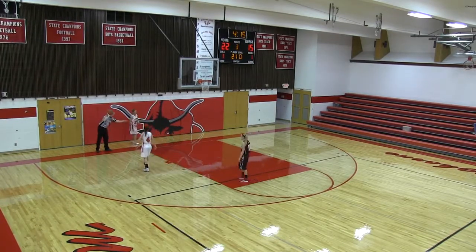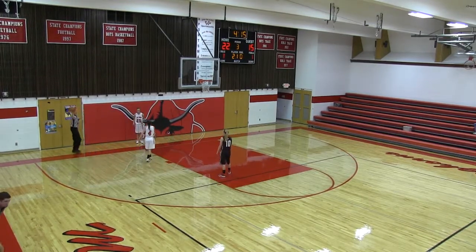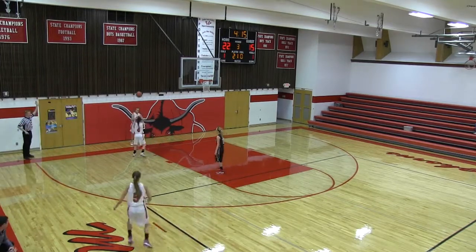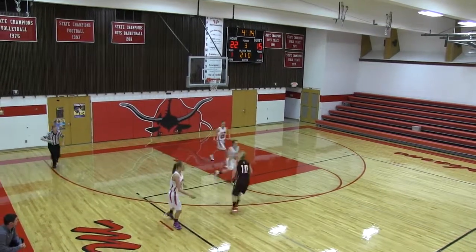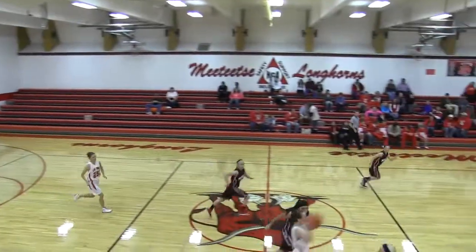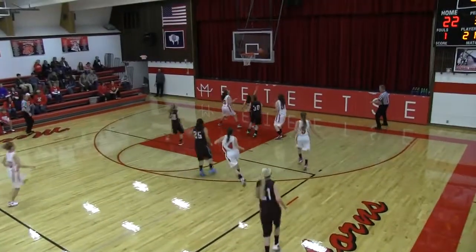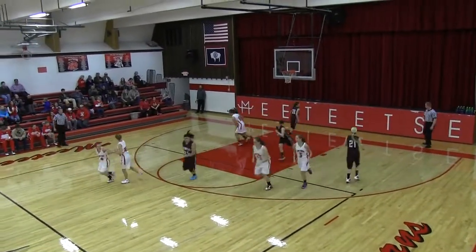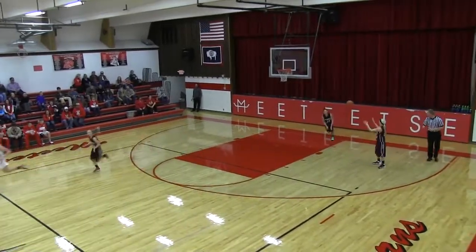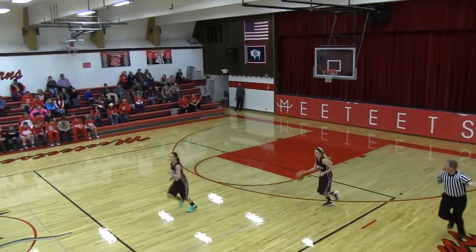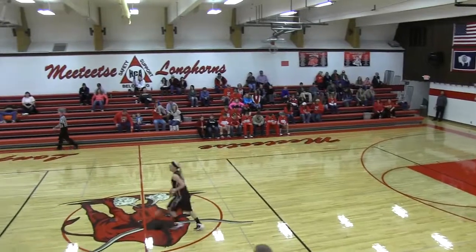Going to be Meeteetse ball out of bounds. Jasmine Gould will inbound it. To Amelia, back to Tori Lewis. There's going to be a press here down to Cheyenne Foote, who's going to put it up and score. This is now 24-15. Kiltz will bring it across the timeline.